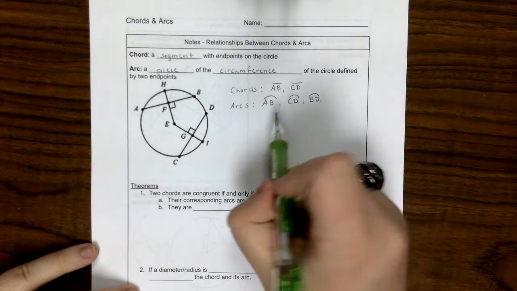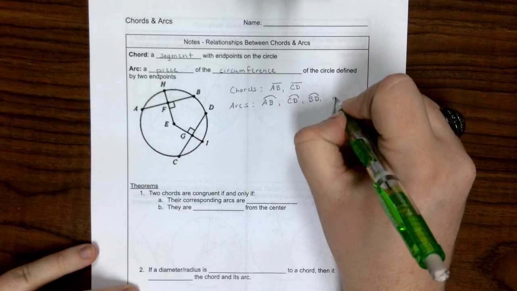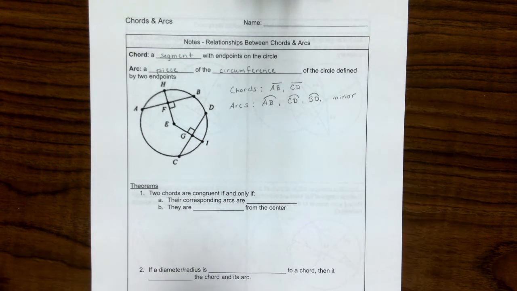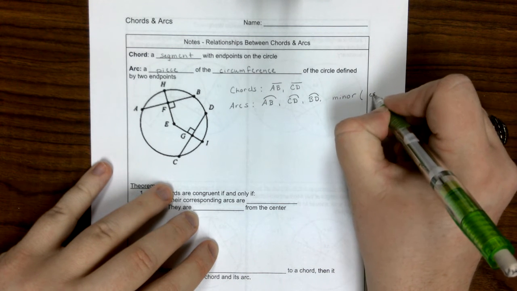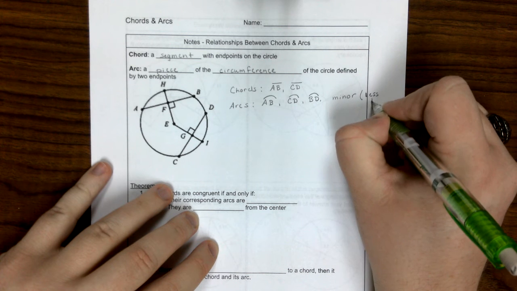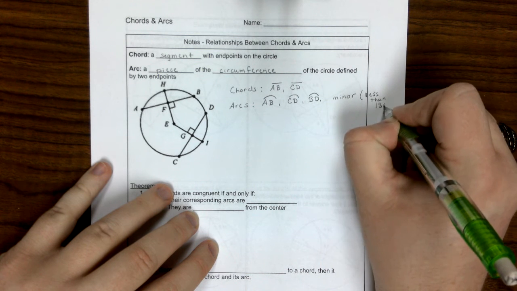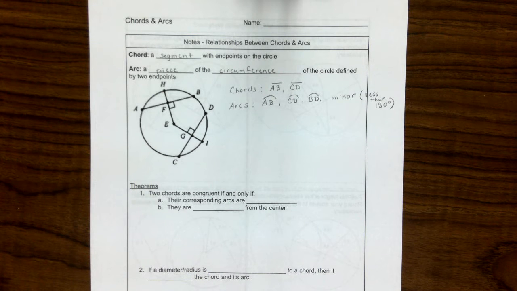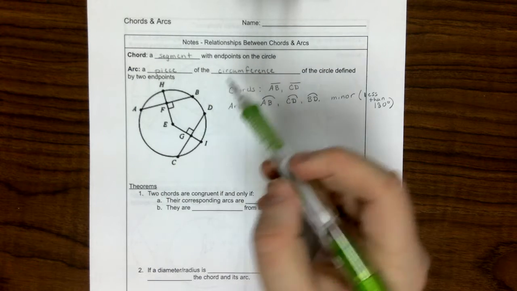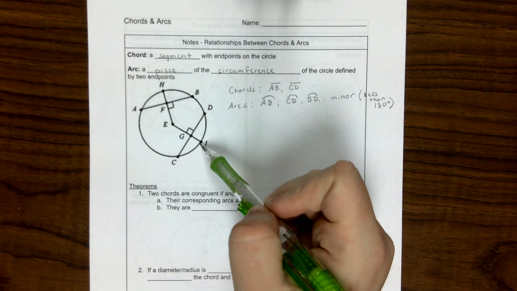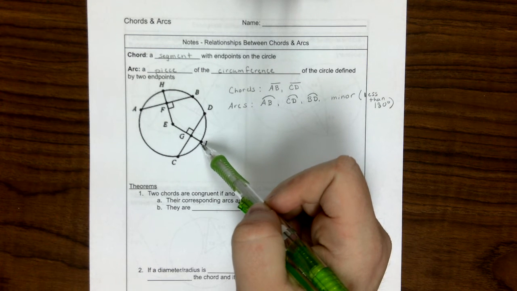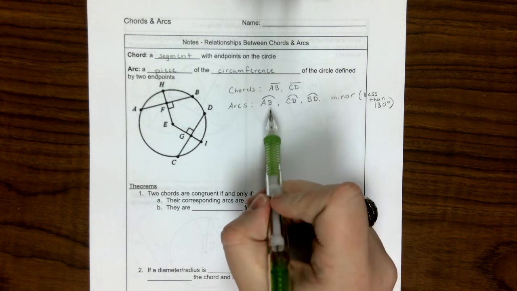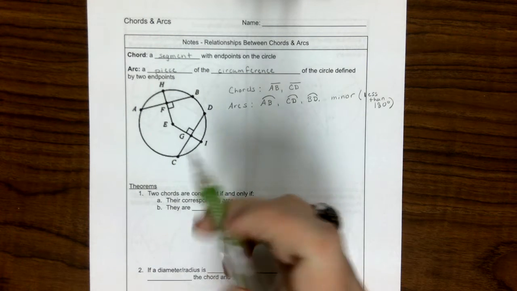Now, all these ones that have two letters, we call those minor arcs. And that means they are less than 180 degrees. So remember, all the way around the circle is 360. So 180 would be halfway. So actually the arc AI, that would be a semicircle. It's called a semicircle because it's exactly halfway around a circle. These are called minor arcs because they don't go halfway around.